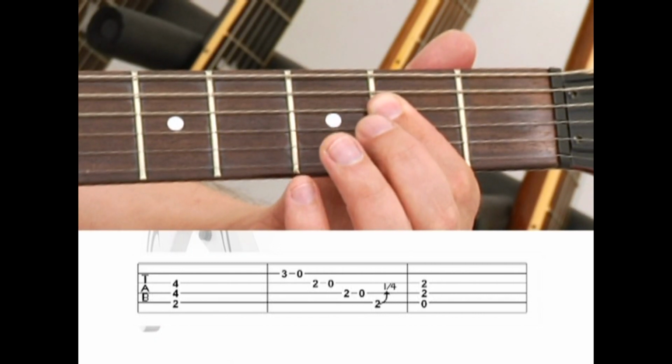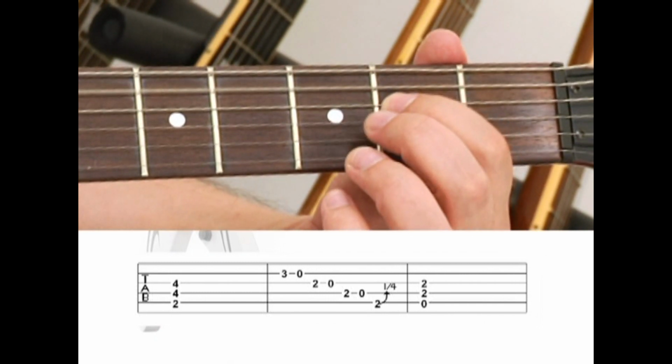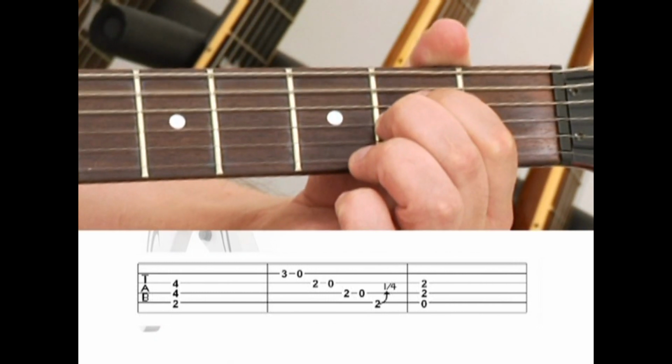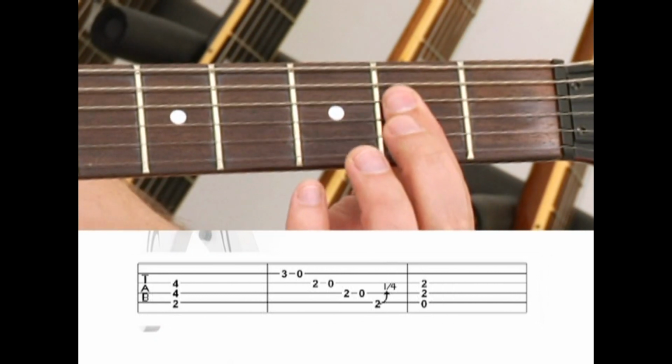which adds the 3rd string 2nd fret to our previous A5 chord. You could add this note with the middle finger, or you could bar the 4th and 3rd strings with the index finger across the 2nd fret.